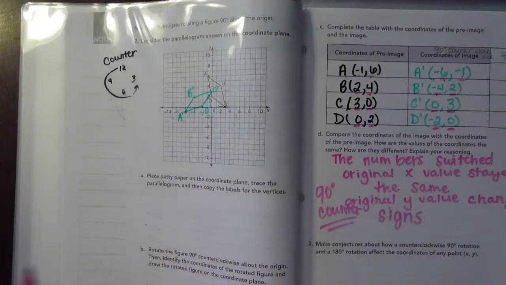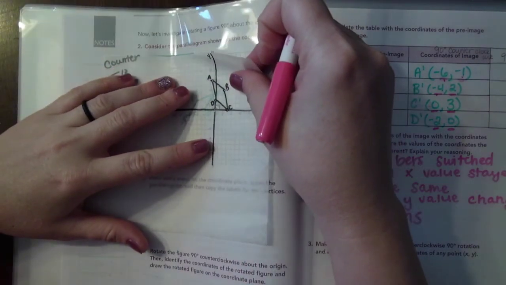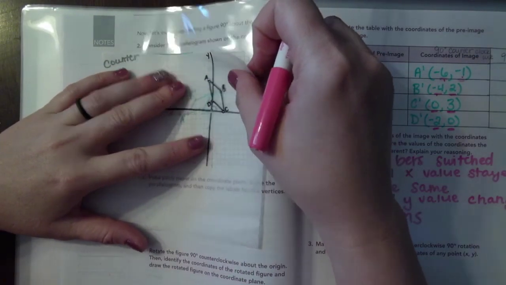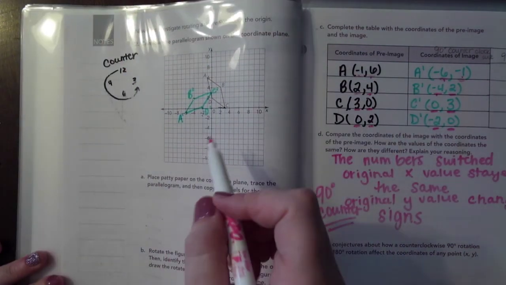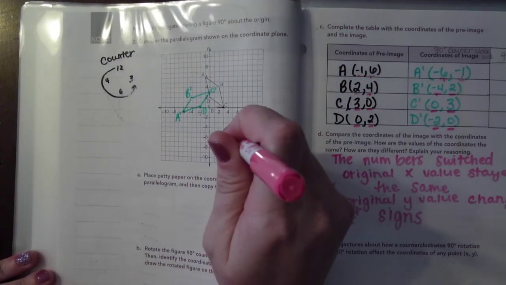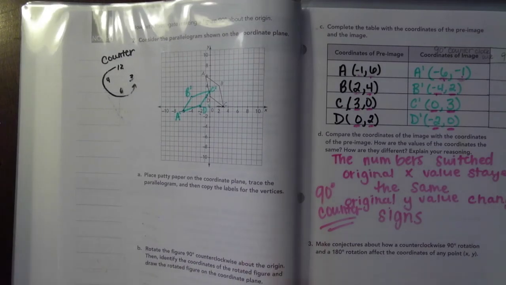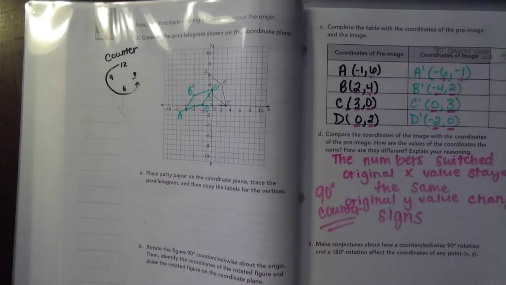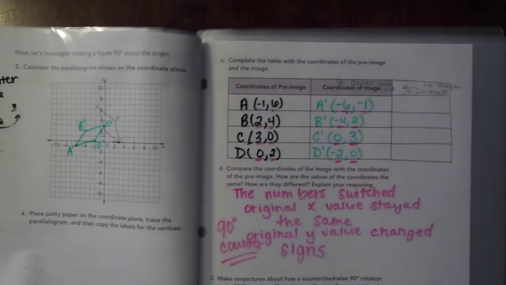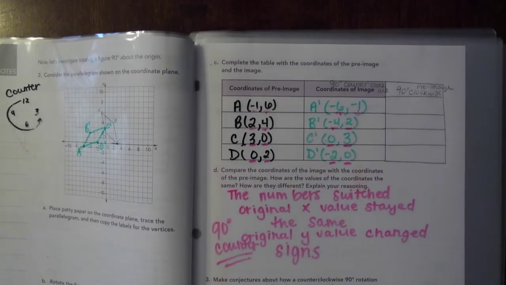Where did my patty paper go? Oh, here it is. So please use patty paper. If you need to, find a graph in your notebook or your paper and then graph it. Don't just rely on trying to think about it in your head. Okay? This video is already 19 minutes long, so I'm going to go ahead and do this one in the next video.